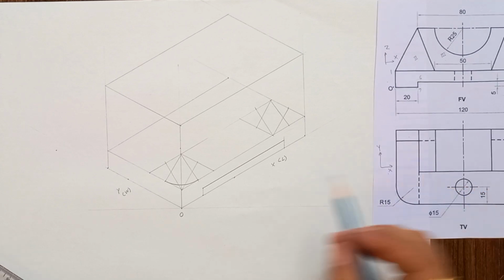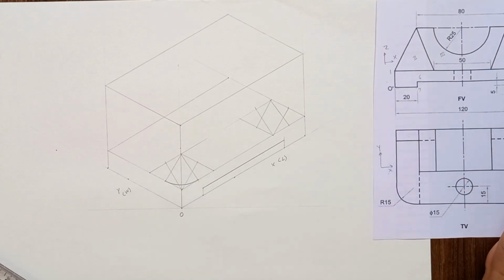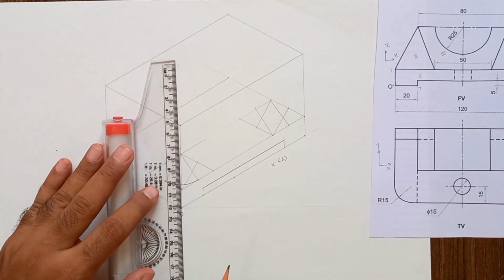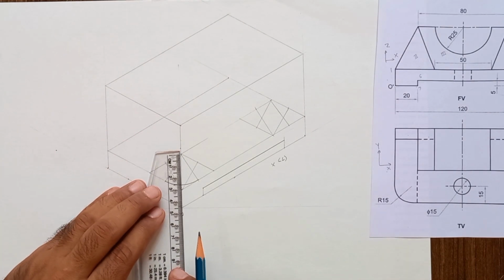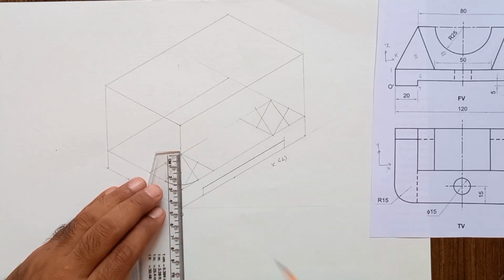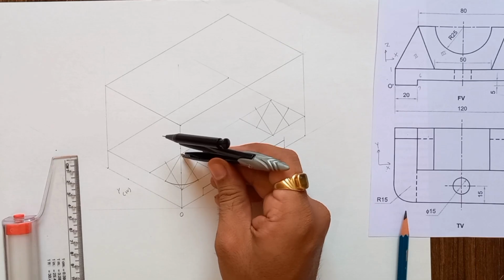So shift this center C1 below 15 mm. हा सेंटर जो होता तो आपण 15 mm vertically downward shift करतो आहे. Shift center from C1 to C2.